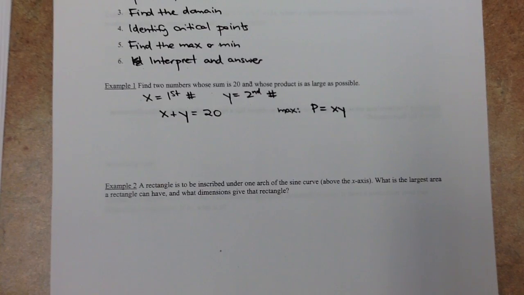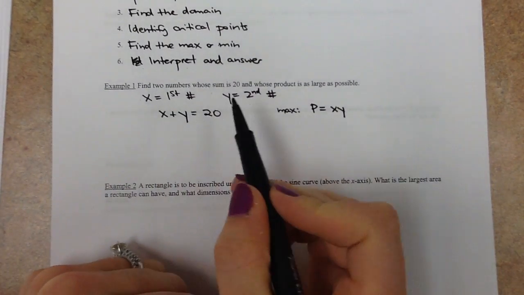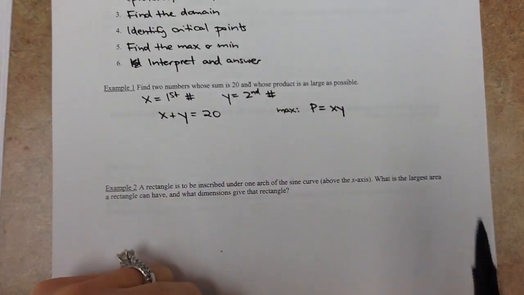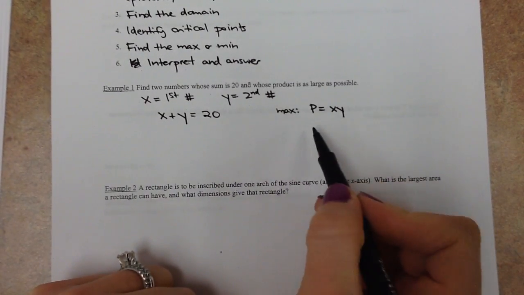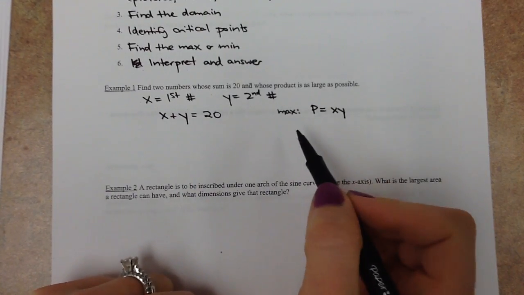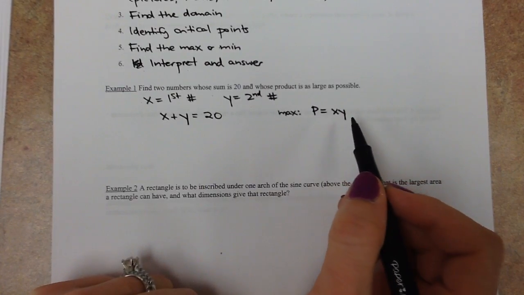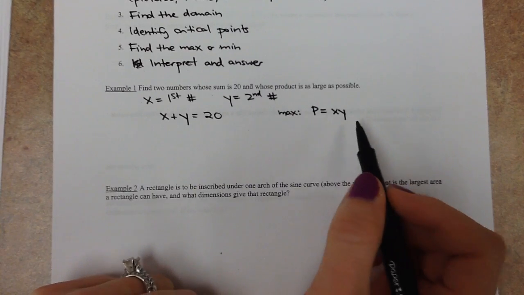Okay? Next, find the domain. So let's say that we're going to solve for x, I guess. So we've got these two functions right here. This function right here, this function right here. We call this the primary function or the optimization function. This is the one that we are going to end up taking the derivative of and solving and things like that. But currently we've got two different variables. We do not want to deal with implicit differentiation. We don't want to do product rules.